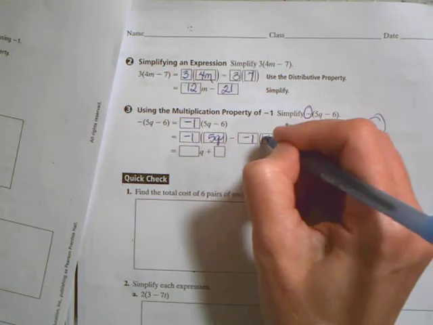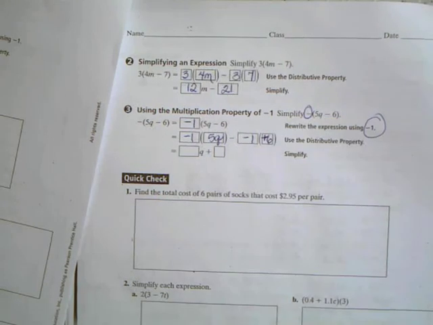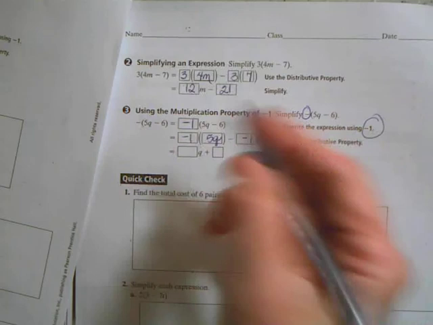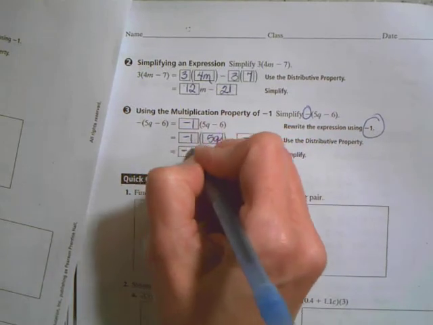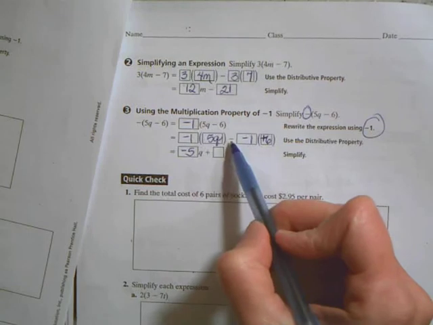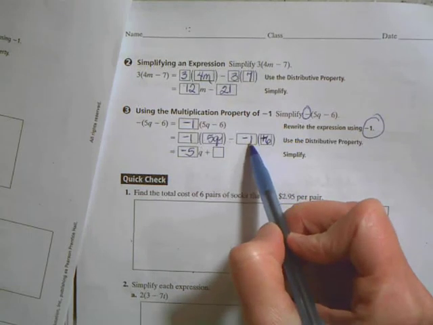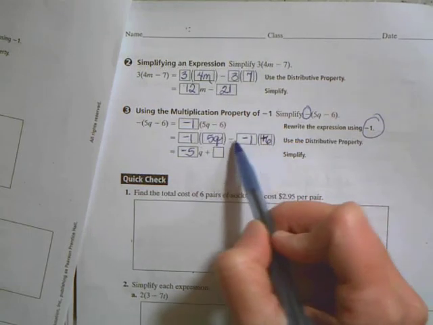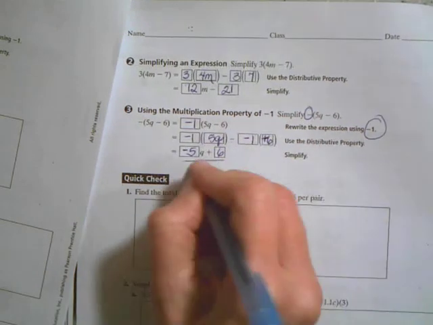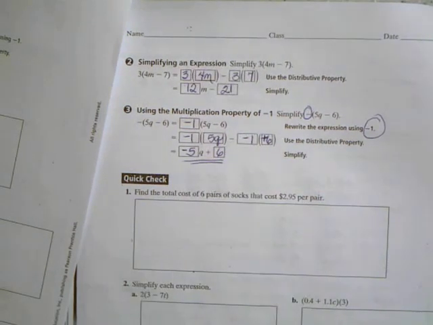Oops, positive 6. All right, so -1 times 5q is -5q. And I have minus the opposite of 6, or minus -6, which gives me 6. So the simplified form here is -5q plus positive 6.